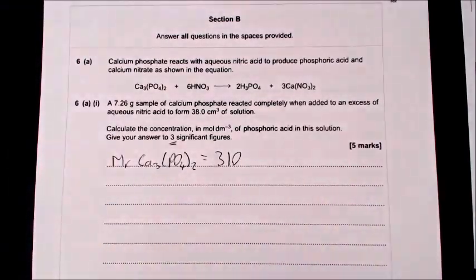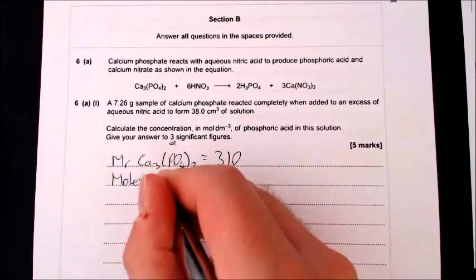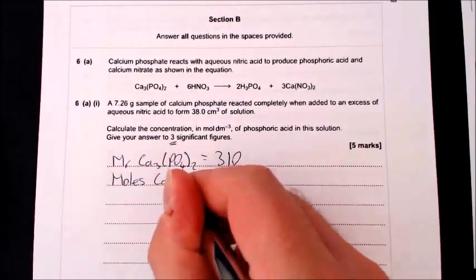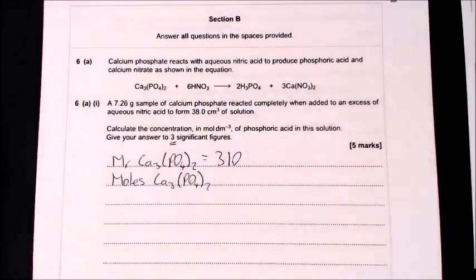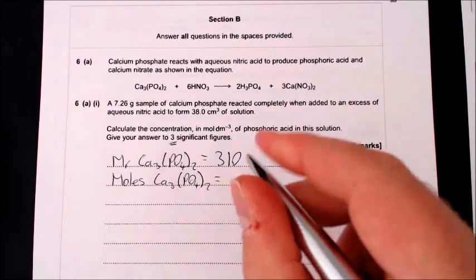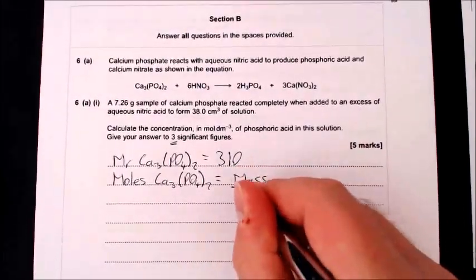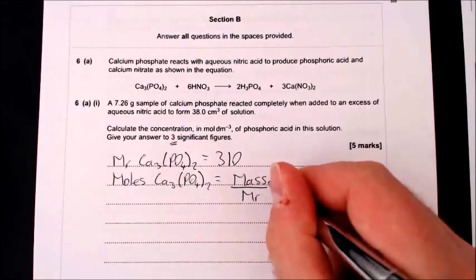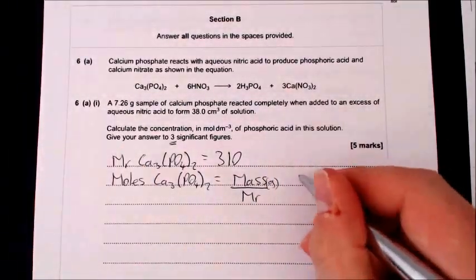Okay, so once we've worked out the MR, because we know the mass, like I say, we can work out the number of moles. So I'm just going to write that there. So this is the moles of calcium phosphate, Ca3(PO4)2. Okay, and so the number of moles is the mass in grams divided by the MR. So put that there in grams. So the mass we know is 7.26.